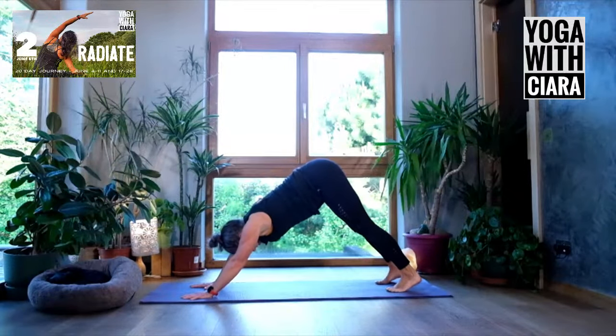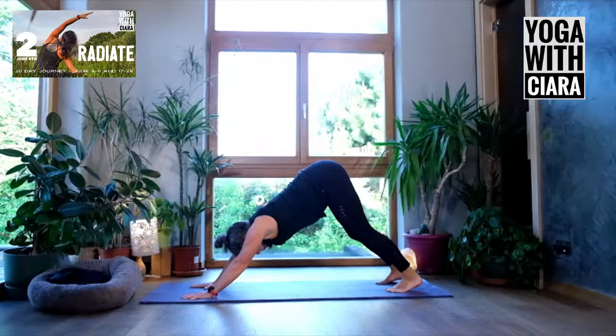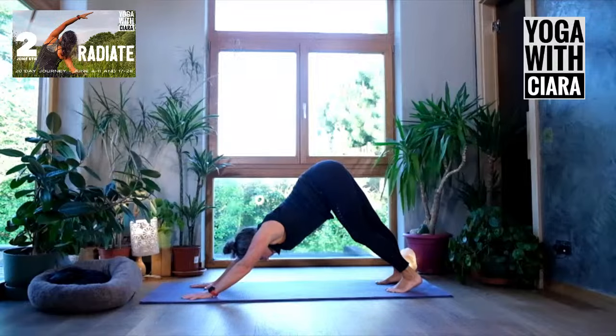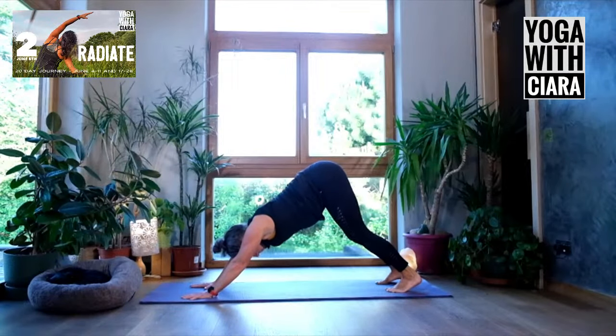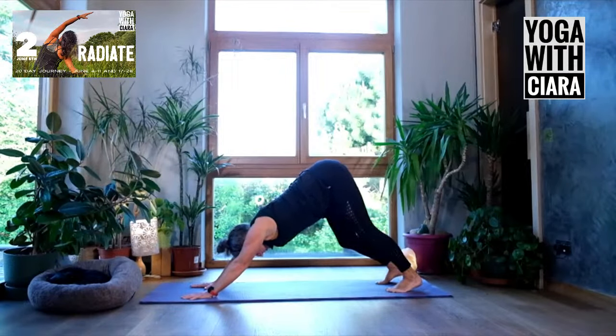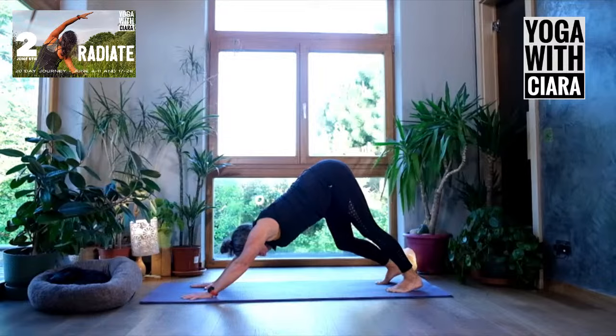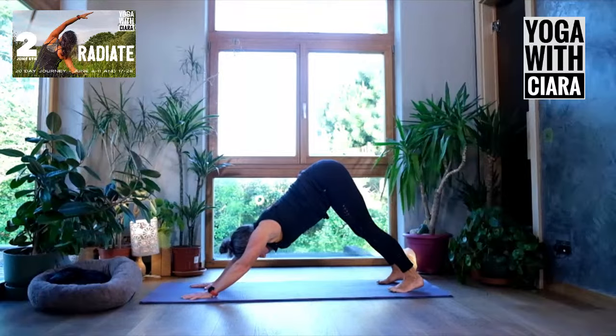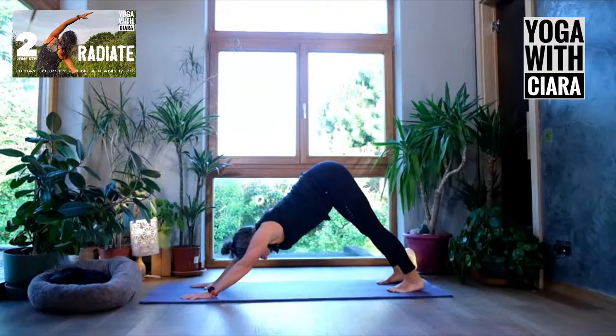Nice, come to center. And then push into the right hand and create length down into that right sit bone, into that right leg. Nice, relax that. Push down into that left hand, pull the left hip back, draw down into that left leg. Relax. Push down into both hands, lengthen both hips back. Both legs are lengthening. Breathing.